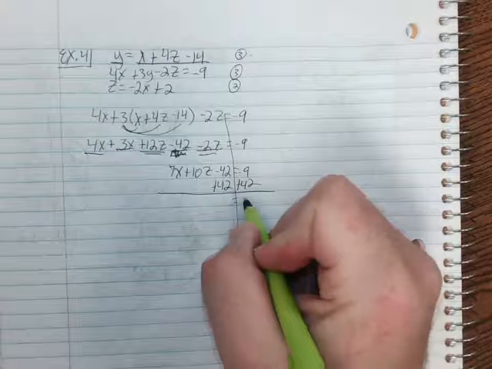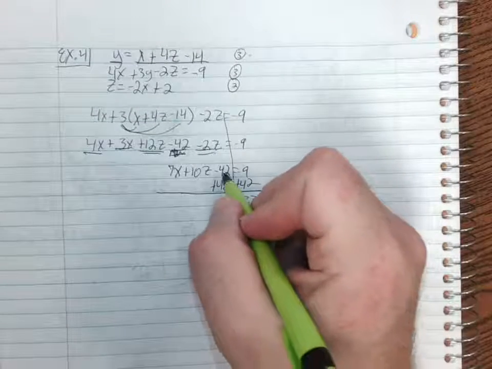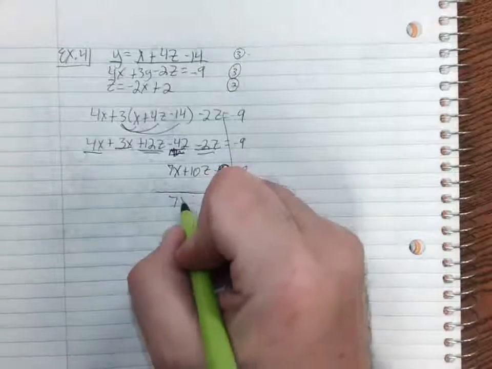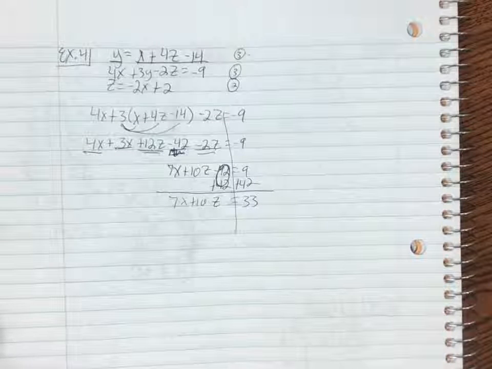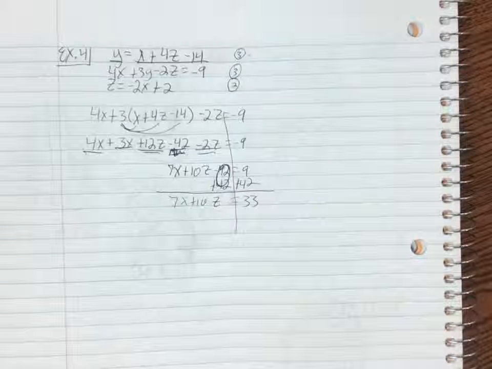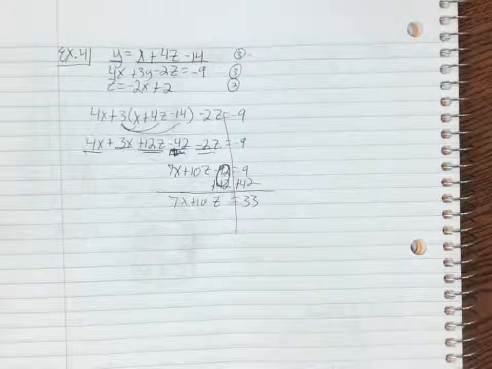Negative 9 and 42 is 33. On the left side, negative 42 plus 42 is 0, which leaves me with 7x plus 10z. So I didn't get a variable by itself like I wanted, but I do now have an equation that only has 2 variables, which is nice. That's a step in the right direction.